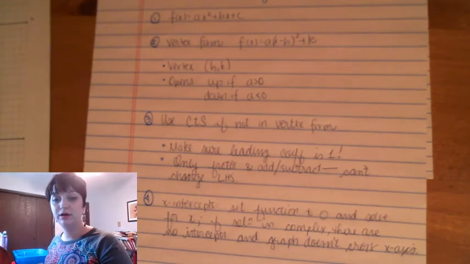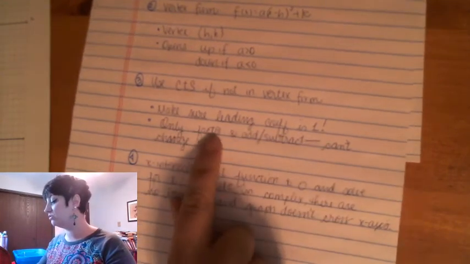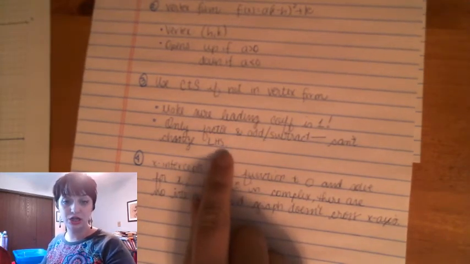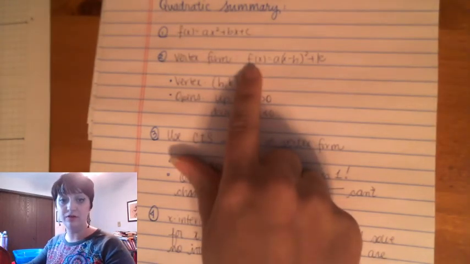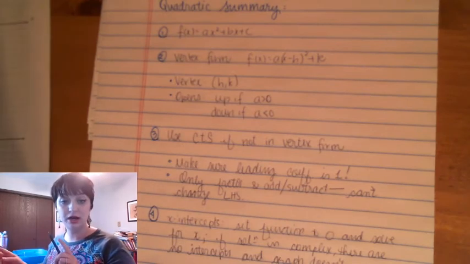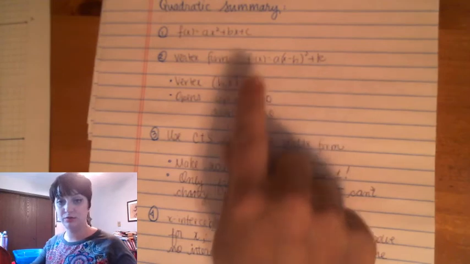Use completing the square if it's not in vertex form. Make sure your leading coefficient is 1, and you can only factor and add and subtract. You cannot change the left-hand side, so you can't change this f of x. We're used to doing two things, one on each side. Can't do that with this because I don't want to change this from f of x.